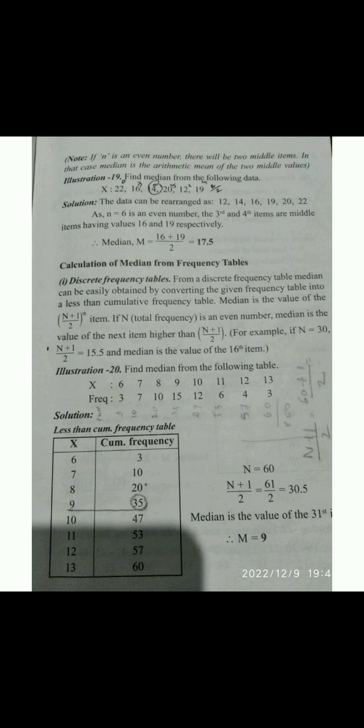When we find the median from ungrouped data, we use the same formula, (n plus 1) by 2th item, but at that time the small letter n shows the number of items given in the data. Here we use capital N, which shows the sum total of frequencies given in the data. So (N plus 1) by 2th item.